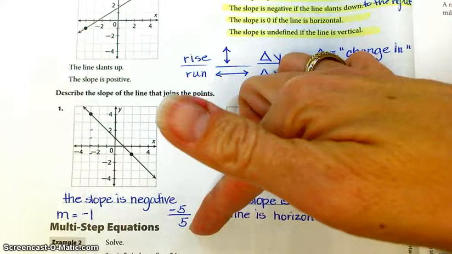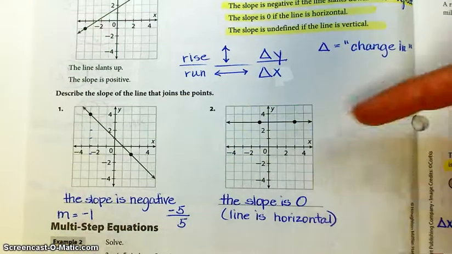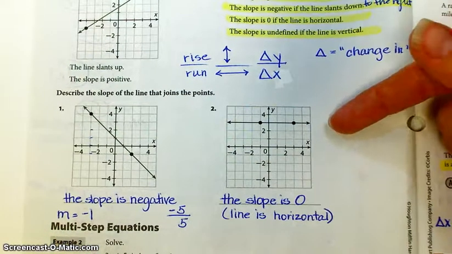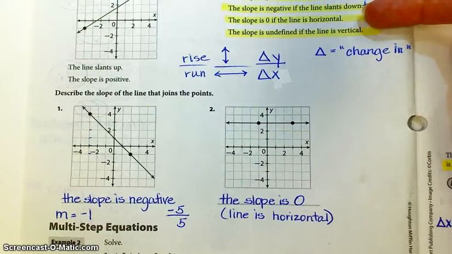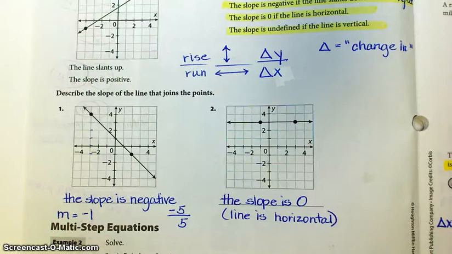So -5 divided by 5, my slope is -1. Here, this is a horizontal line, and remember, on a horizontal line, the slope is 0. So just some reminders. You've seen this before, but it's been a while. All right, join me on page 195 and let's get started.